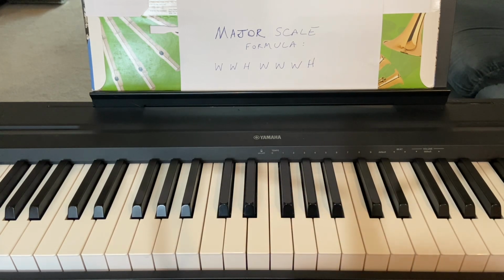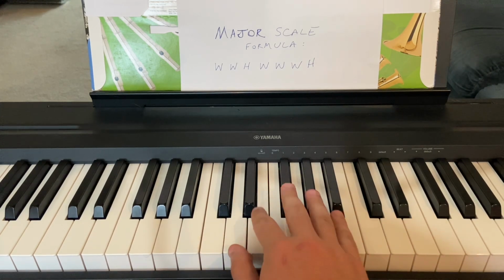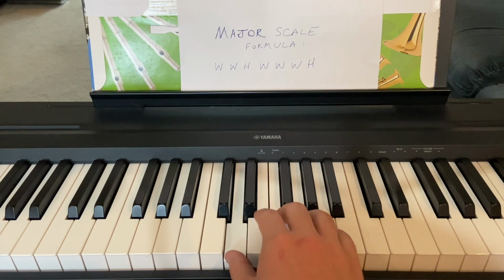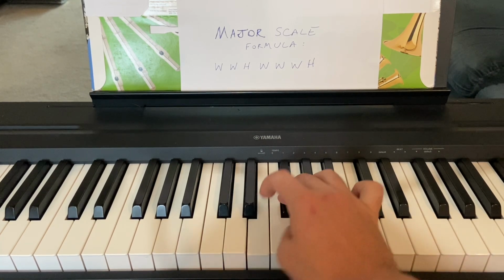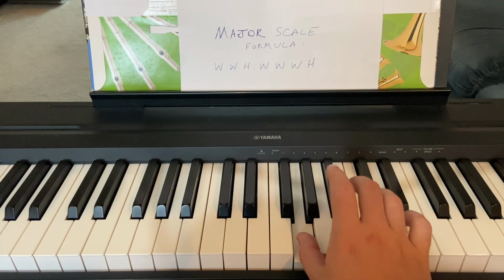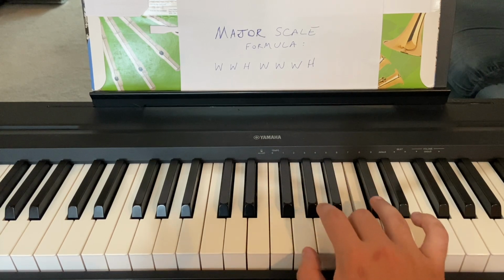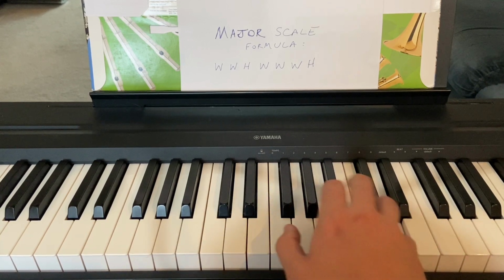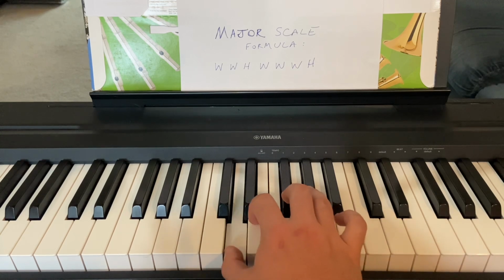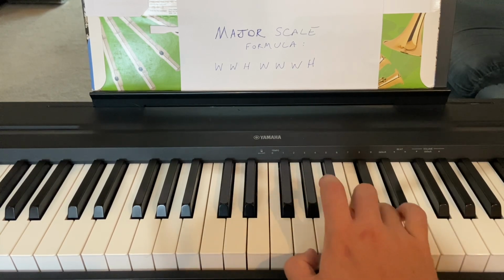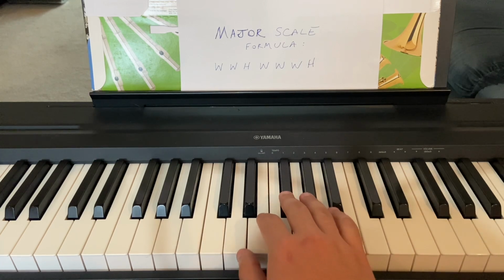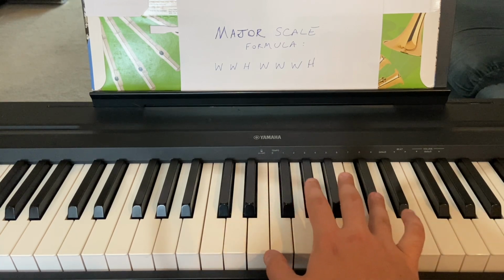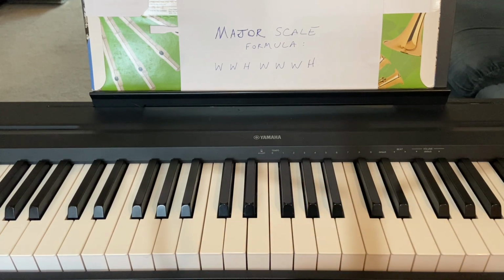So let's try the key of D now, okay? If I'm following this formula, I start on D and I go whole, whole, half, whole, whole, whole, half. Okay, so I'm going to play that all together now. And you'll notice that in that scale, I used F sharp and C sharp. I started to incorporate some of the black keys.